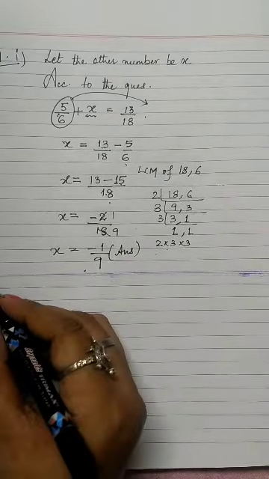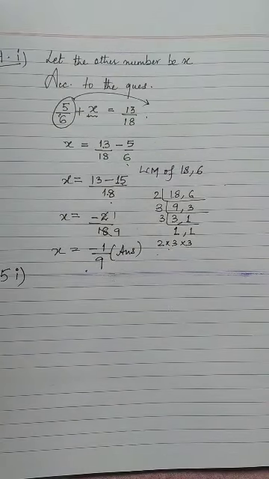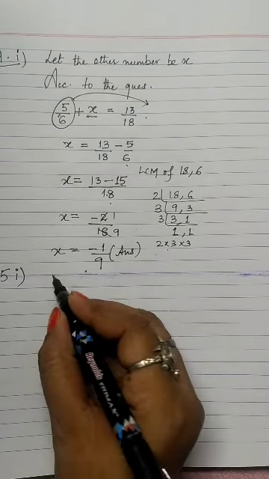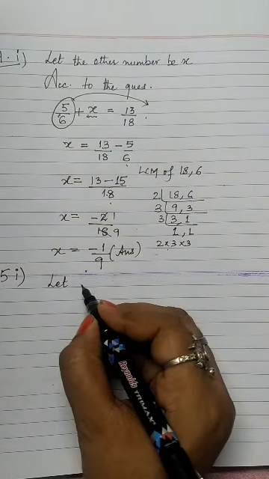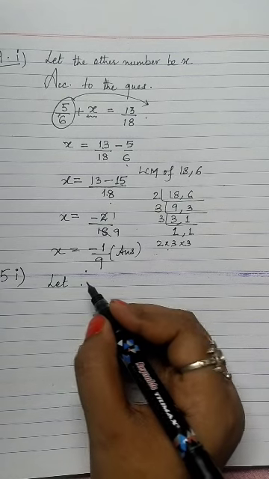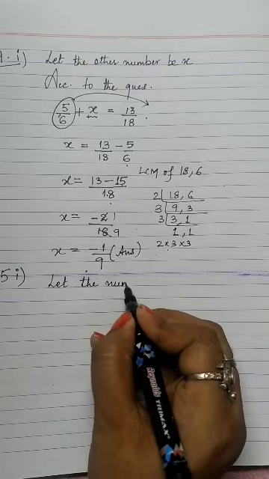Question number 5, first bit, says what should be subtracted from minus 1 upon 3 to get minus 1 upon 2? Again, you have to see what is subtracted from. When I say from, that means the second number will be x. So let the number be x.